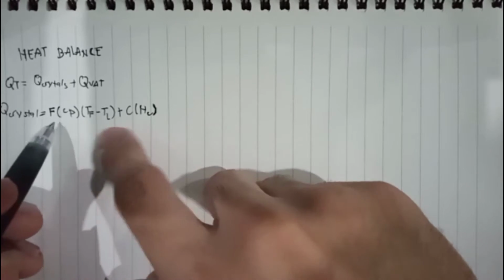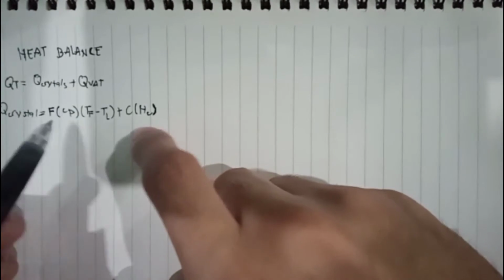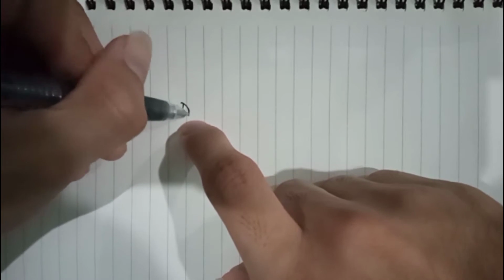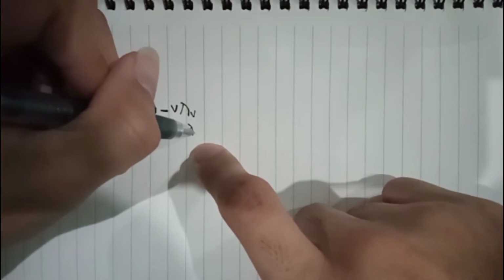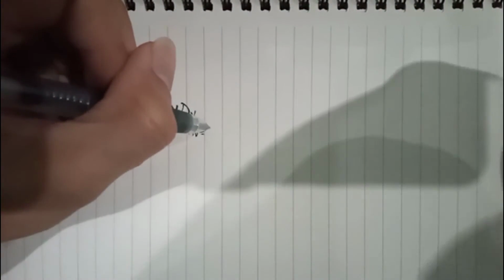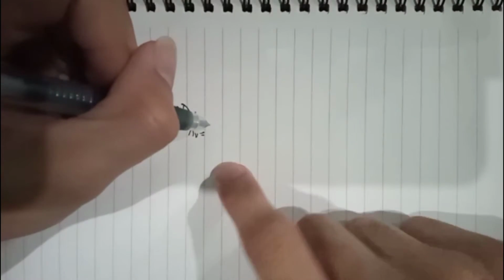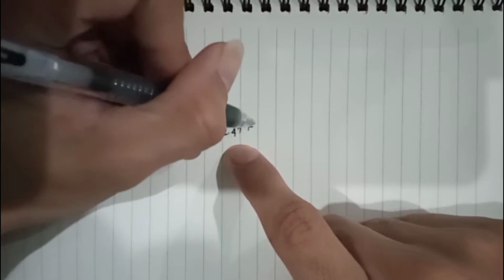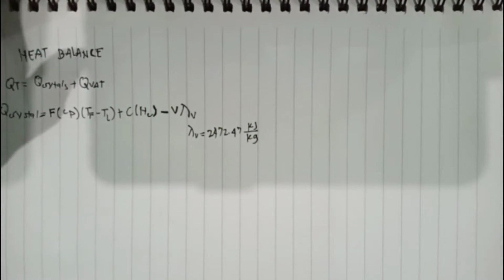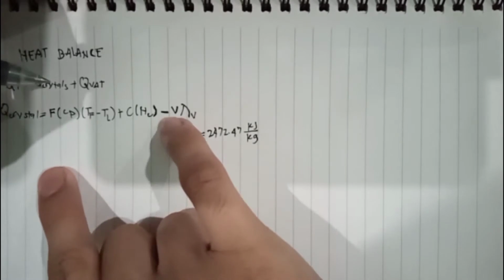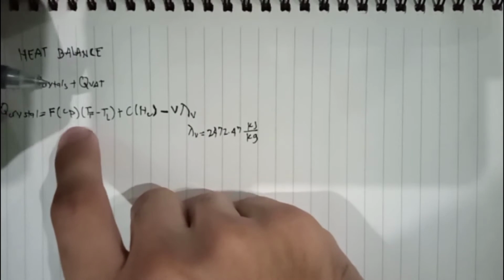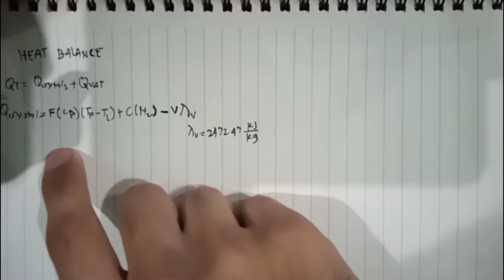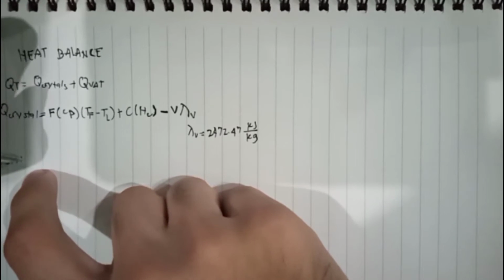This expression here is during the crystallization process, and since there is water vapor, this will be minus the vapor times lambda, where the lambda symbol is the constant value for water. The heat of vaporization of water at 10 degrees Celsius is equal to 2,472.47 kilojoule per kilogram. Now we've already got our value of vapor and crystal, and the other constants are given. We can already get the Q crystal, the heat.